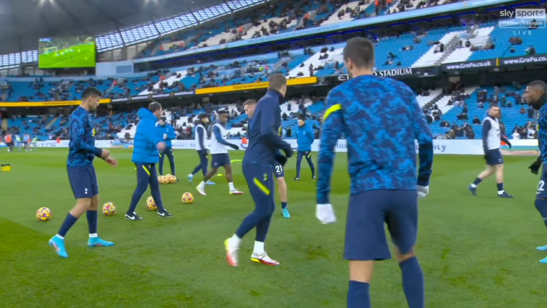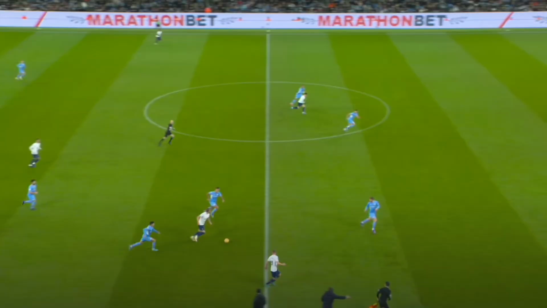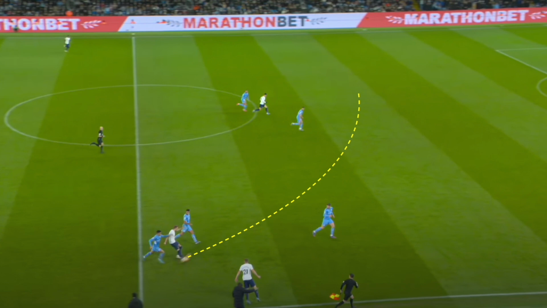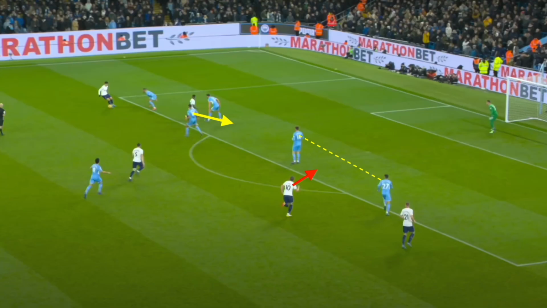For the second goal he dropped off from the forward line and once again looked for that direct through ball in behind for Son. On this occasion it was intercepted by the head of Ruben Dias, but when the ball was moved out to Son on the left side, Kane showed his goal scoring ability by making a run into the perfect area from deep.